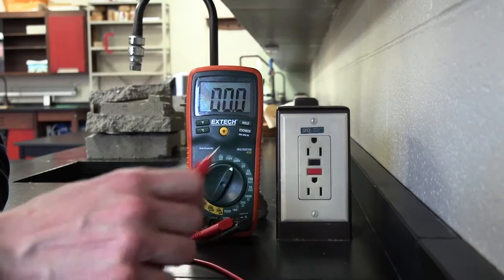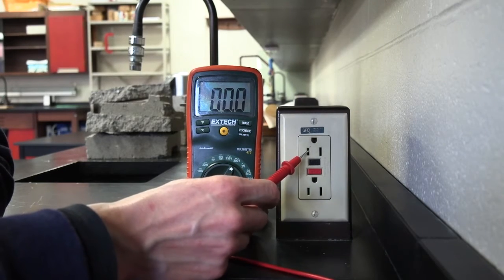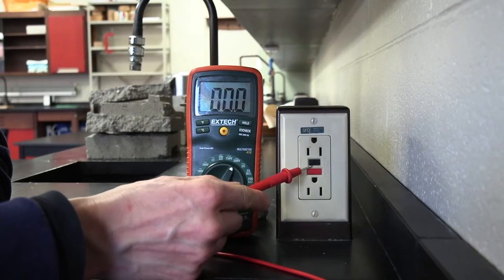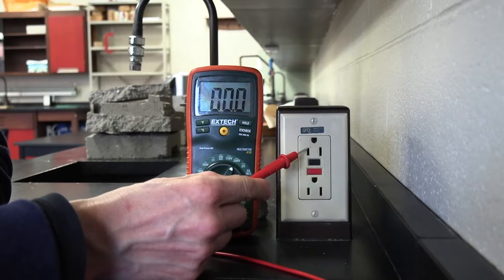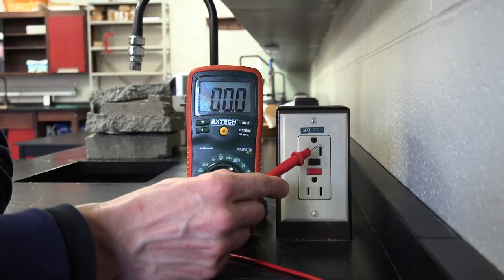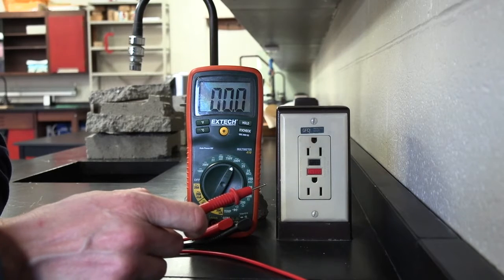Now, first I want to explain what all three of these connectors are. The smaller connector, the smaller prong, is what electricians call the hot terminal, the hot wire. And that means it's the one that has the voltage going to it, the oscillating voltage. This is called neutral and this is called ground. Both of these are literally connected to the ground, planet Earth.